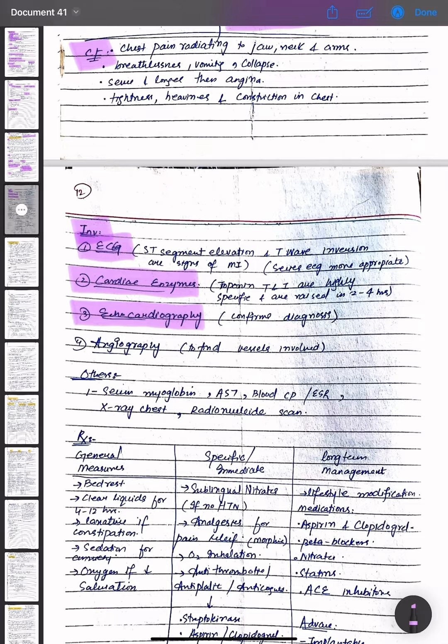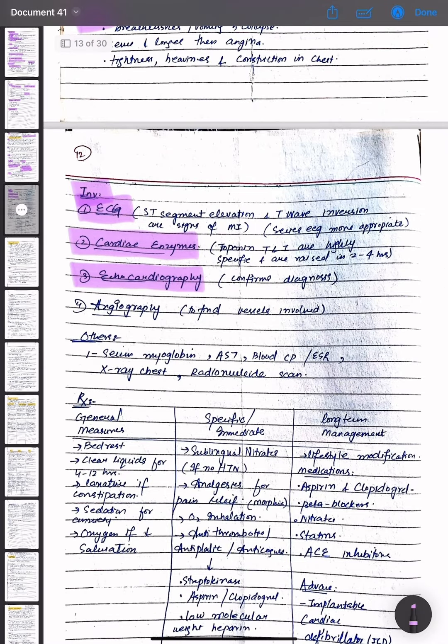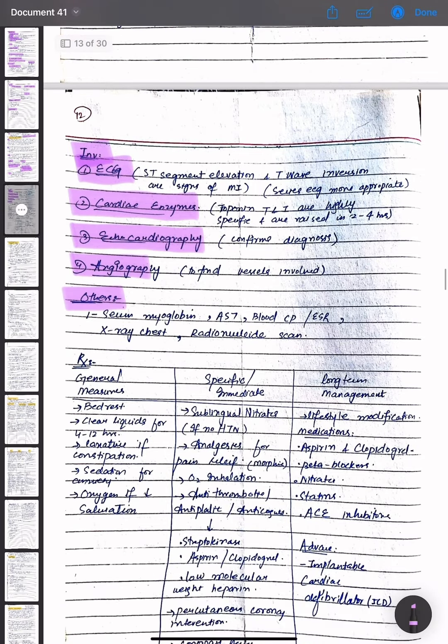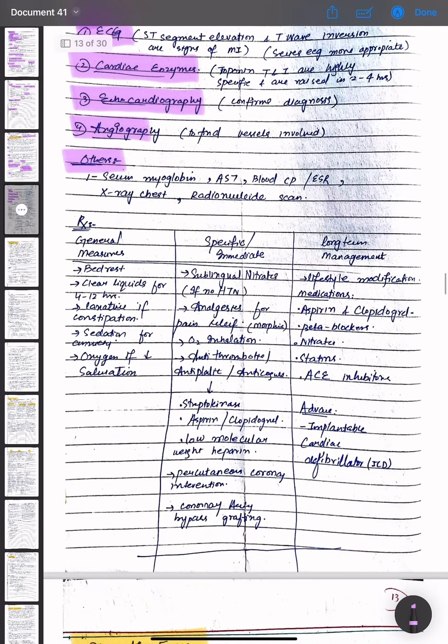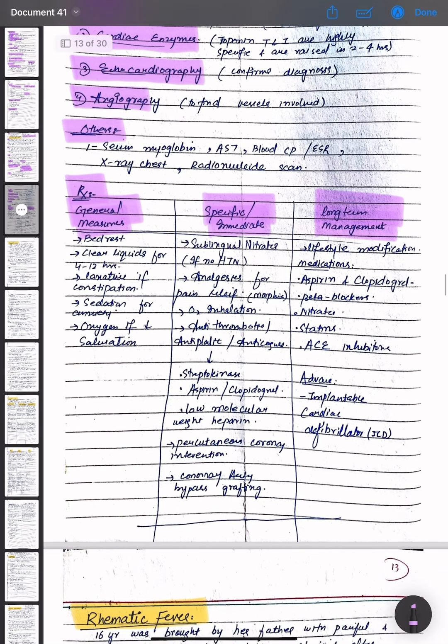Angiography is done to find the vessels involved. The others are serum myoglobin, AST, blood CP or ESR, X-ray chest, and radionuclide scan. The treatment options for MI are general measures, specific or immediate measures, and long-term management. In the general measures, first of all, bed rest is advised, and clear liquids for 4 to 12 hours are used. Laxatives if constipation is present, and sedation for anxiety. And if oxygen saturation is decreased, then it is corrected.